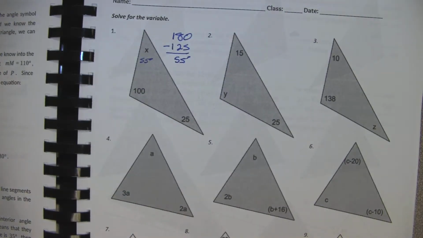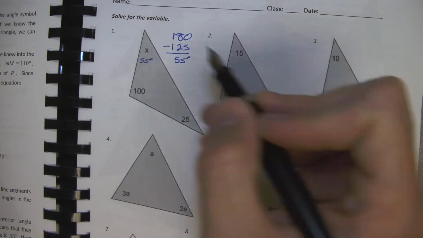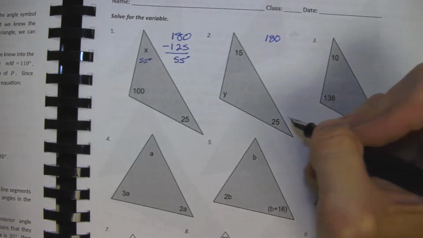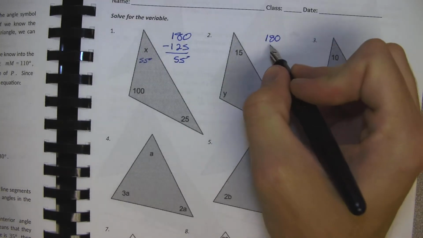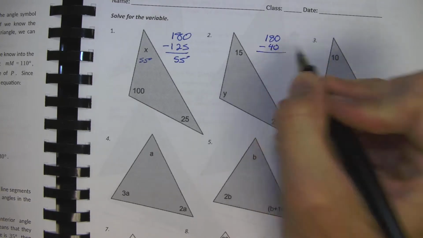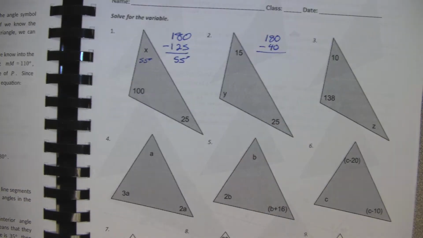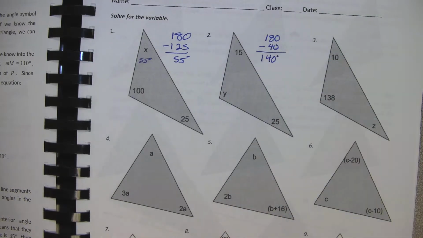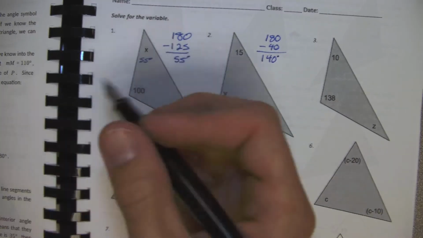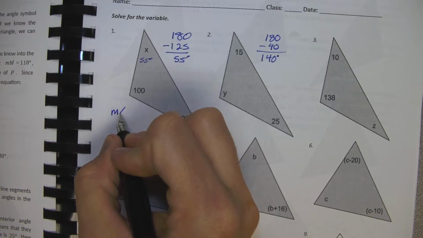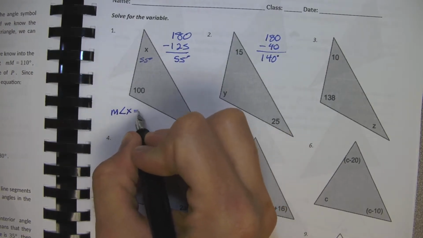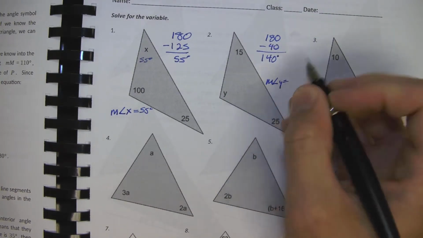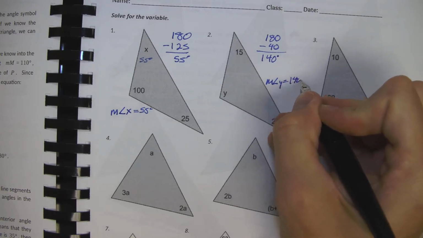Or a problem like number two. It works exactly the same way. It doesn't matter that the variable's been named differently. We know there's 180 degrees total. We've got 15 degrees here and 25 degrees there. So if we add that up, we should get to 40. And all we're going to have to do is subtract. So if we take 180 and then subtract 40, we should get 140 degrees is our missing angle. All right? So to write those answers, we could write them like this. We could say the measure of angle x is equal to 55 degrees, or in this case, the measure of angle y is equal to 140 degrees.